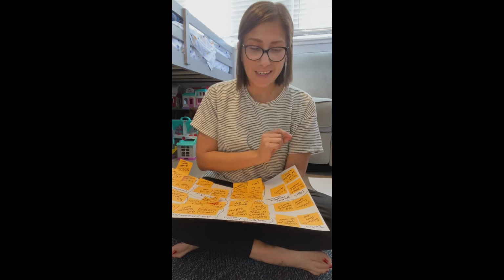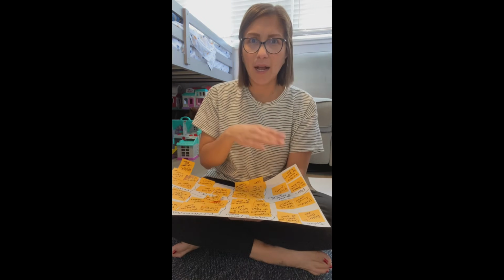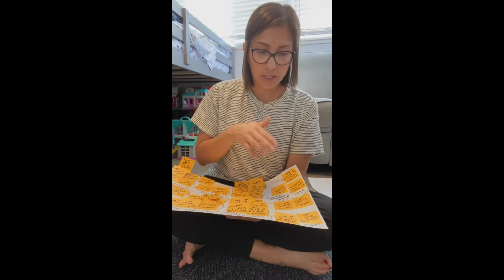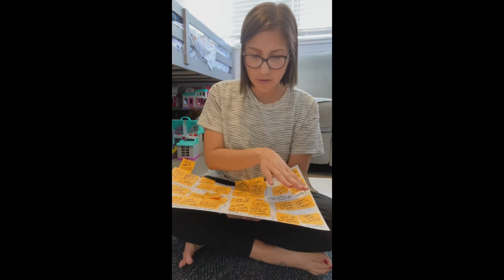I also have an idea for a little pocket folder that they can use just for this specific writing project. So I'll share more about that later, but I put that all in the introductory section.